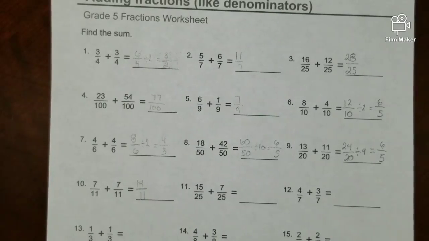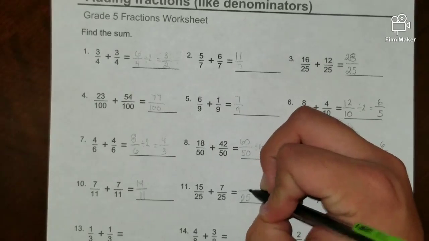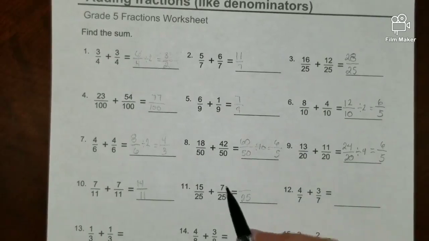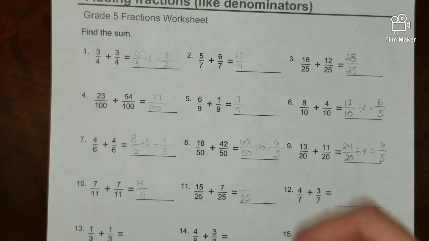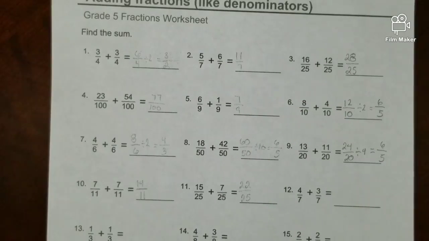So first, we bring over the 25, and then we add 15 plus 7, which gives us 22. And since it can't be reduced anymore, that's our final answer, 22/25.